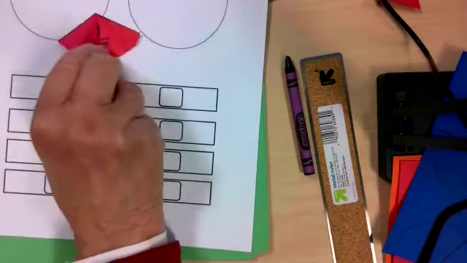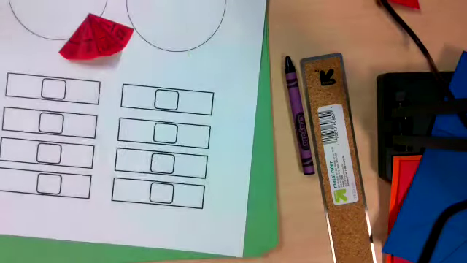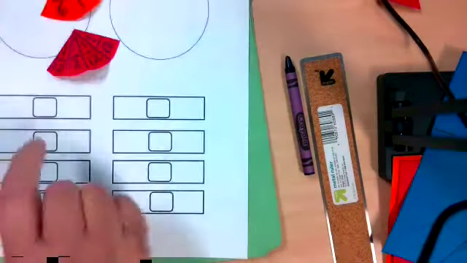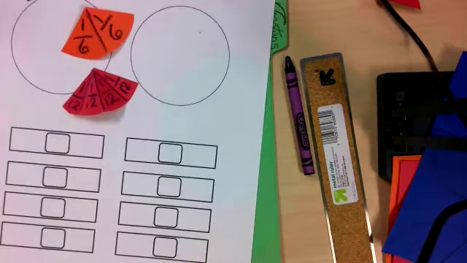1/3, 4 12ths, same value, different name, different pictures, equivalent fractions. But 4 12ths is also the same value as 2/6. Equivalent fractions: 4 12ths, 2/6, 1/3.